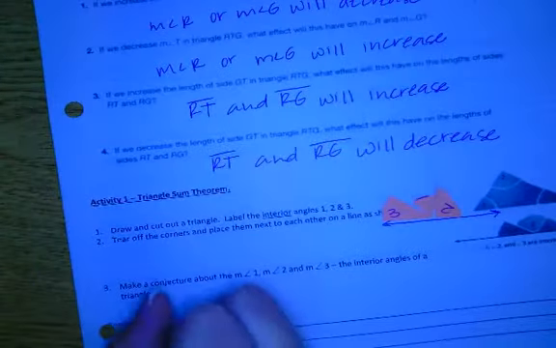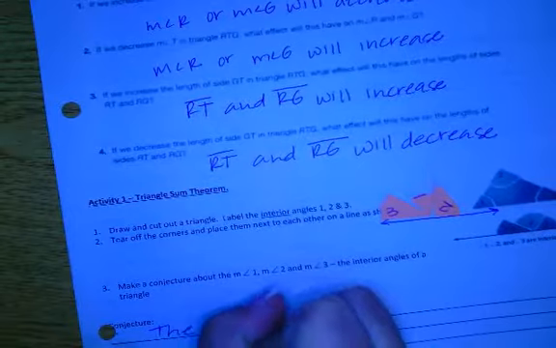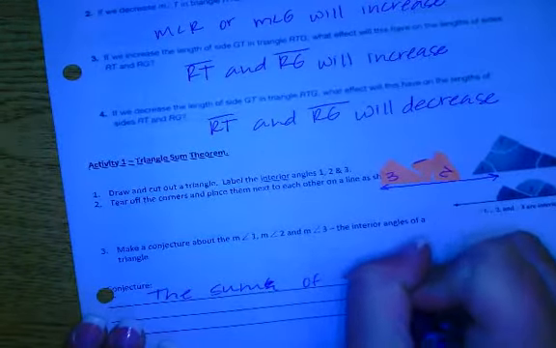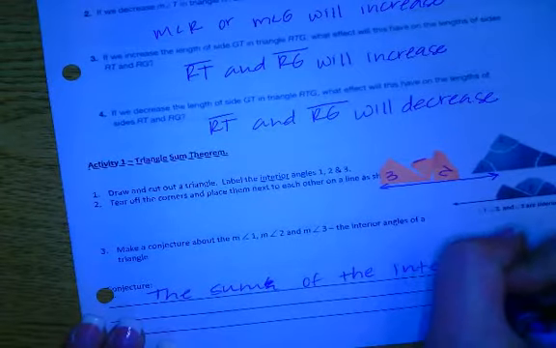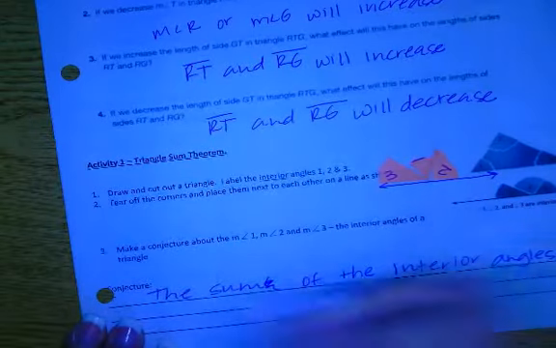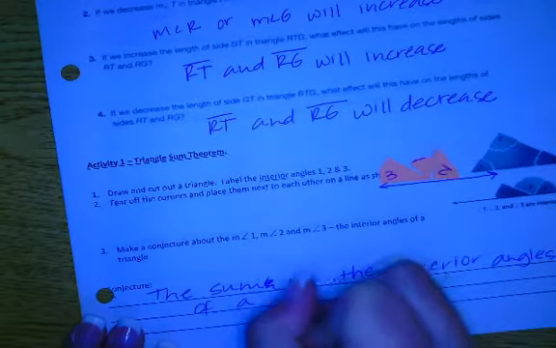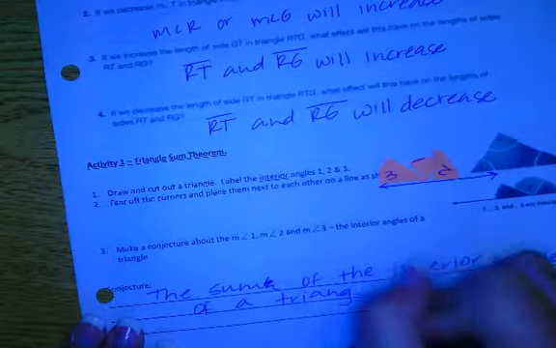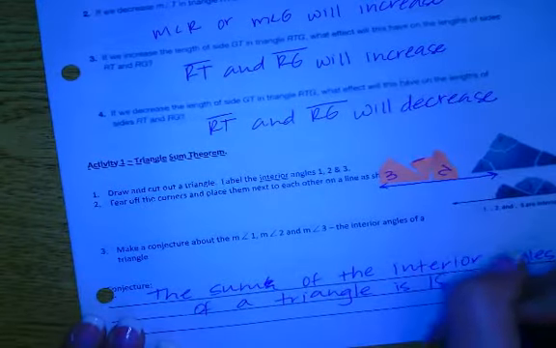So you can write that here. The sum of the interior angles of a triangle is 180 degrees.